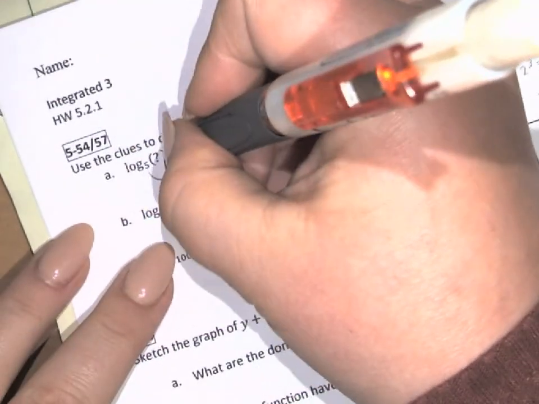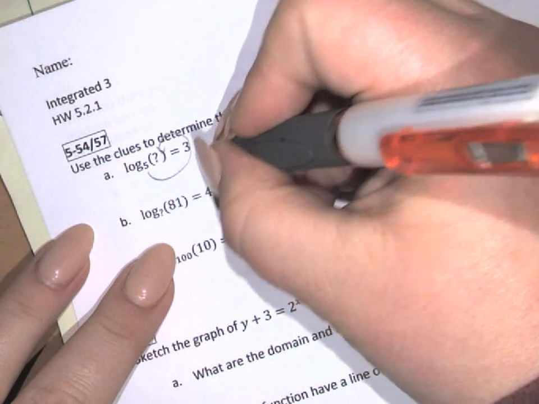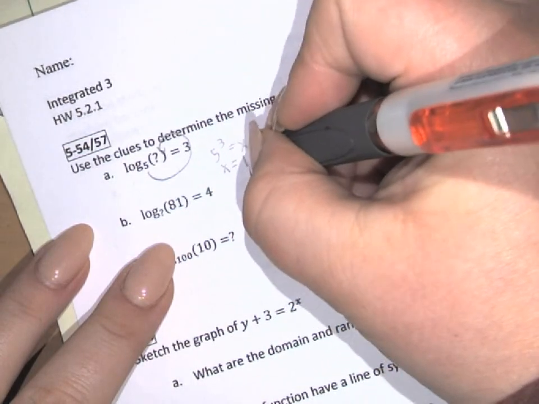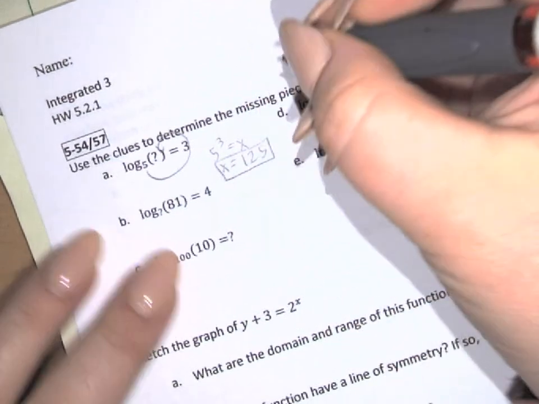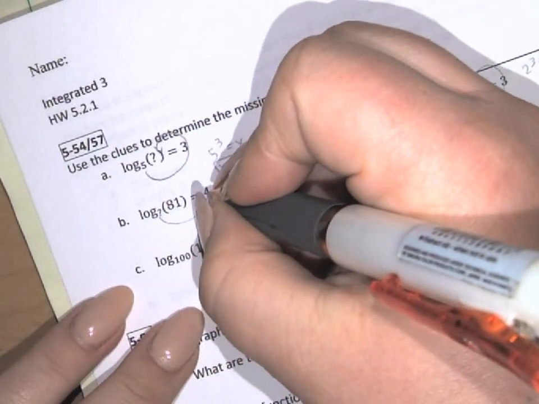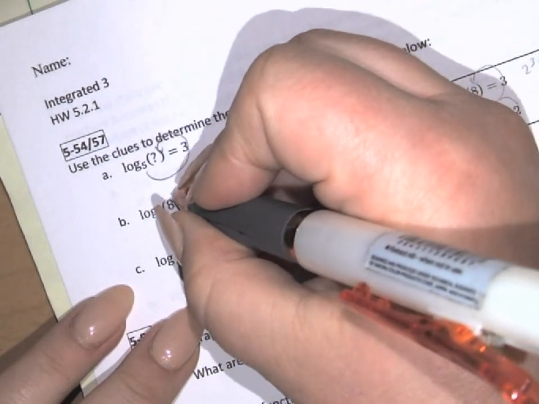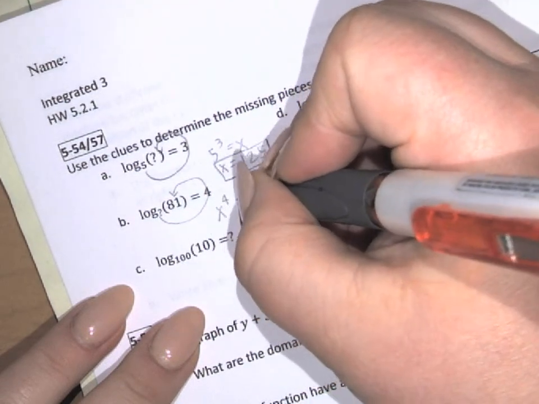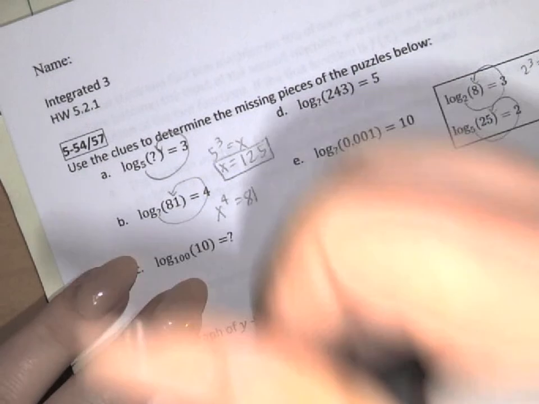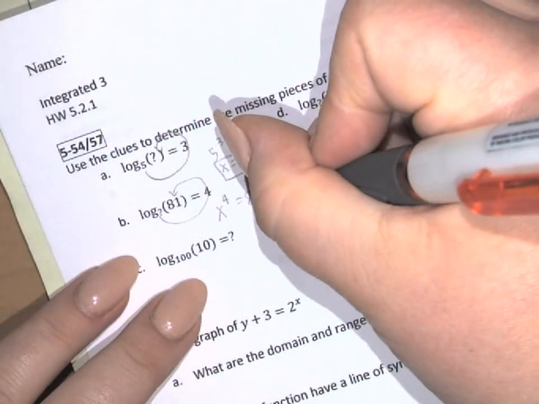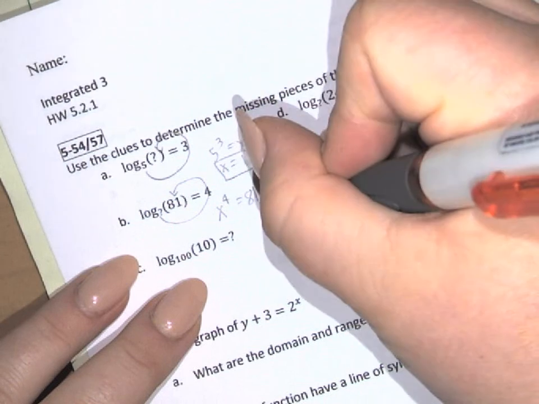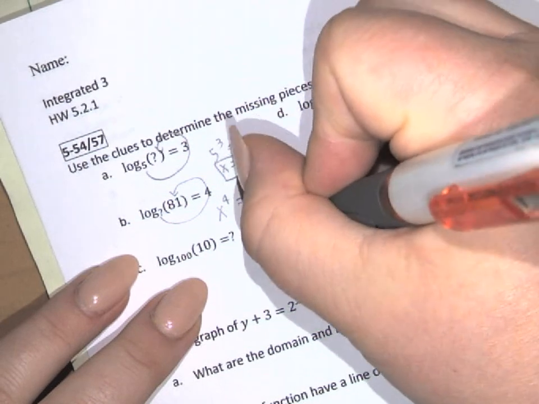So this one is 5 cubed equals what? So x must be 125. And then, what to the 4th power is 81? So x to the 4th power is 81. That one you can do the 4th root, so x is the 4th root of 81, which is 3.